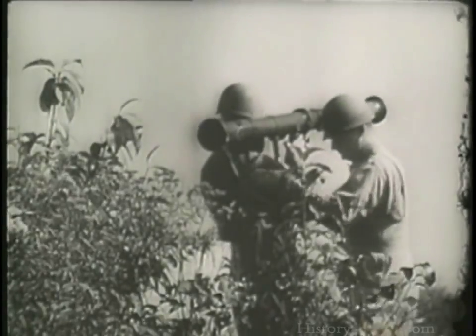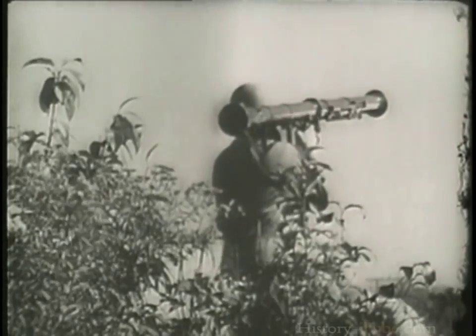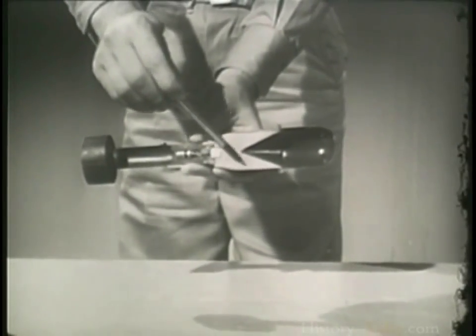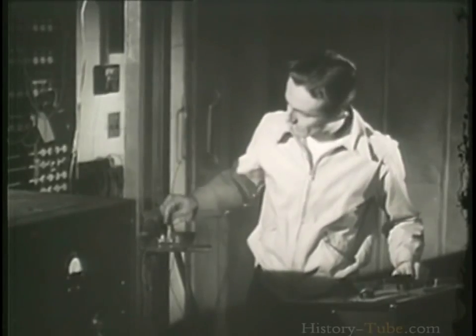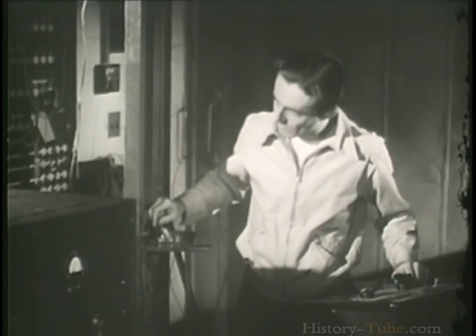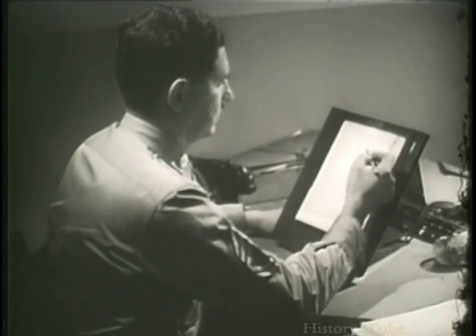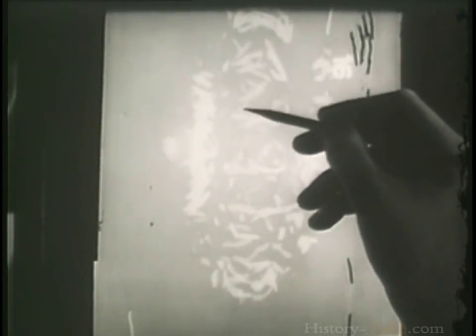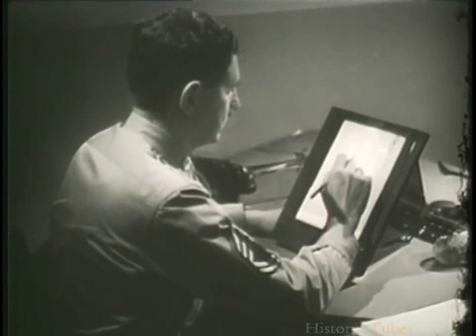If we don't have high velocity, we can get penetration by sharply focusing the force of the explosion. This is done by the proper shaping of the high explosive charge. It's up to the terminal ballistician to determine from his experience and his experiments which combination of effects will be the most destructive for each kind of target.